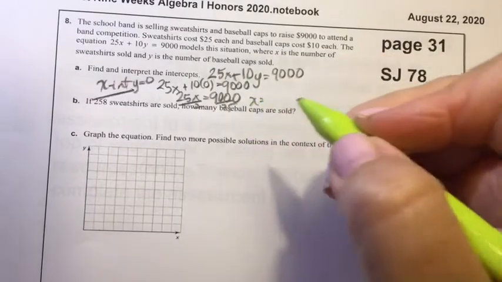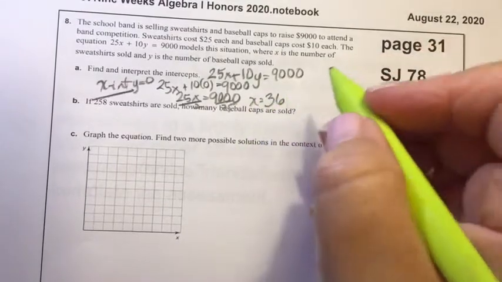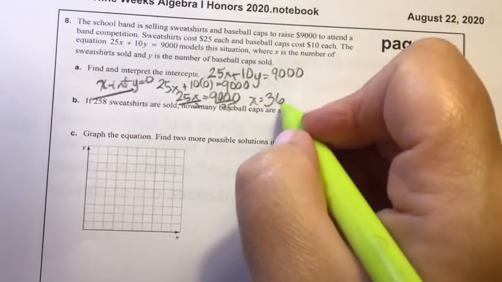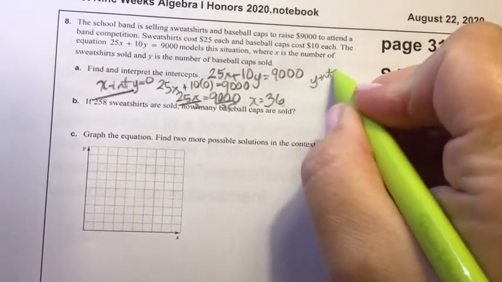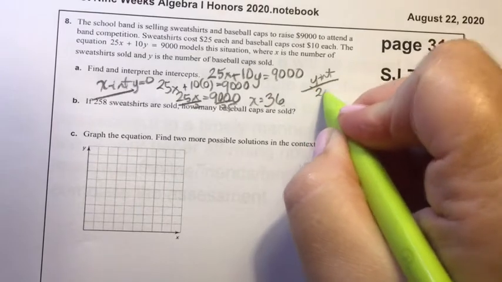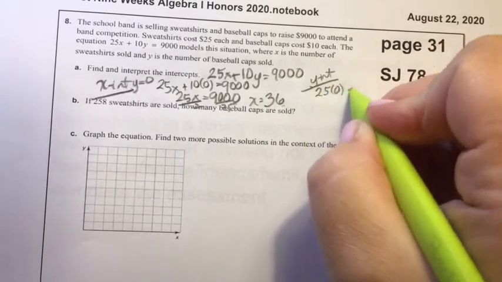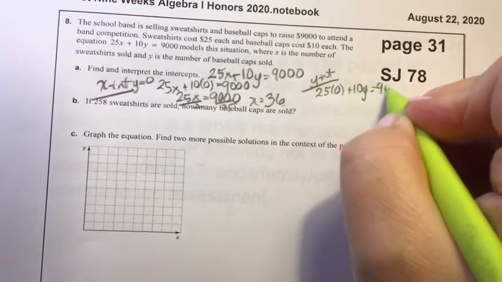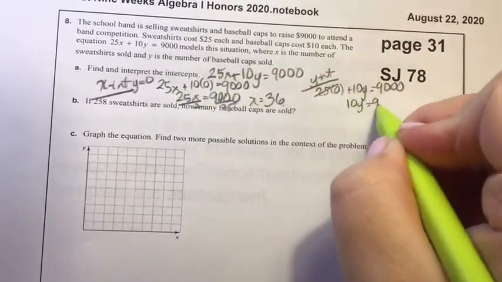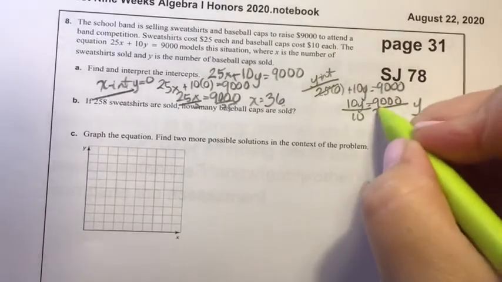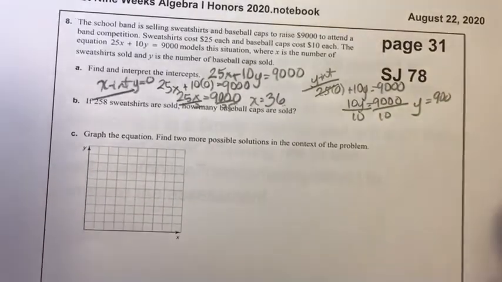I believe that's right. Let me know if I'm wrong, but the x-intercept is 36. The y-intercept is where x is 0. I do expect to see that step. Okay, now to interpret that.